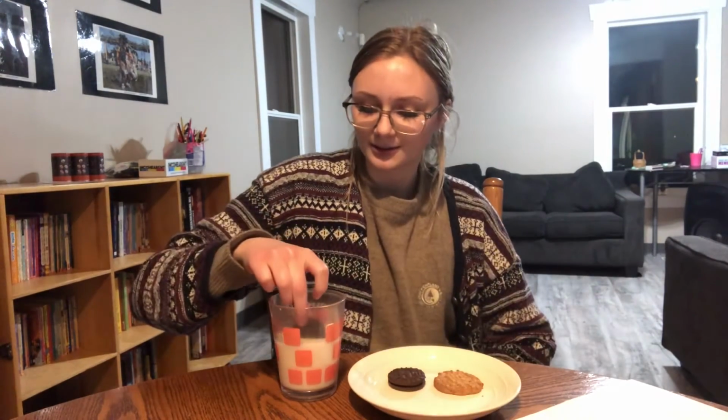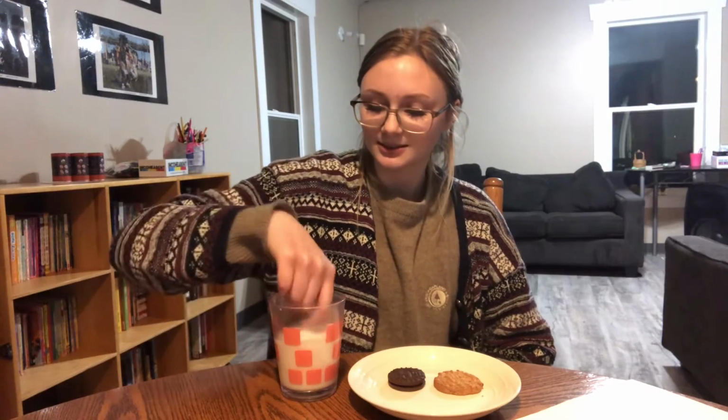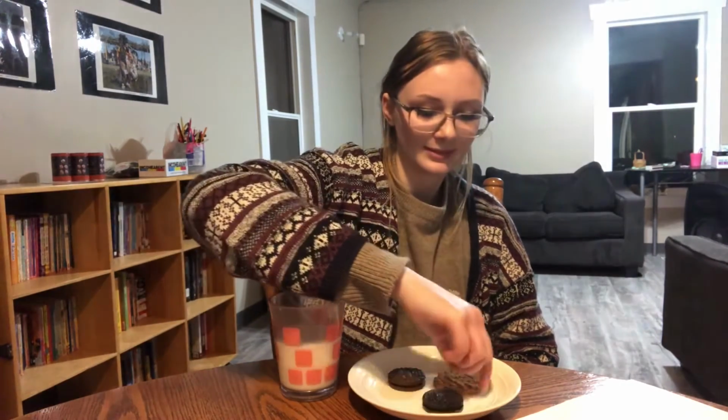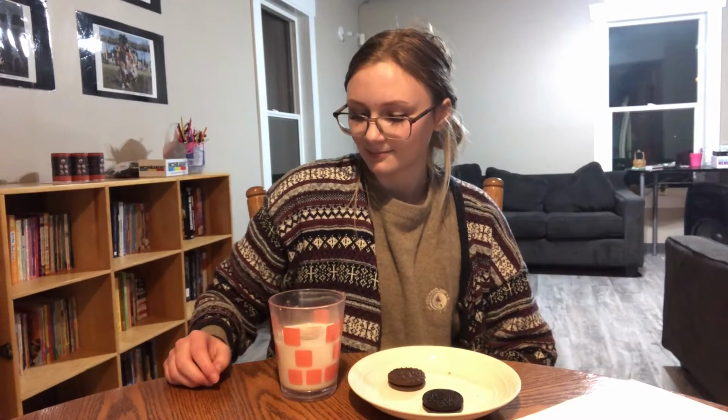And now once we have our prediction all written in, now it's time for the experiment. So now we're gonna dunk the cookies in and write down if they sink or float. So first is Oreo. It looks like this one floats. Now oatmeal. This one floats also, but not as good as the Oreo.